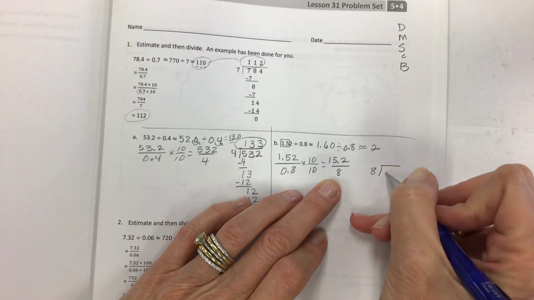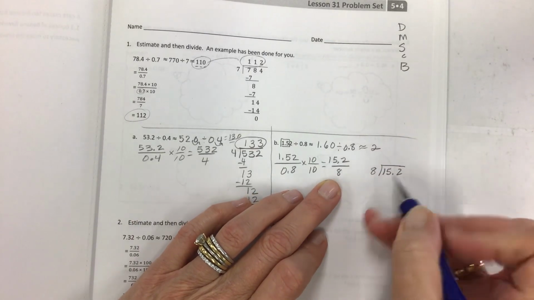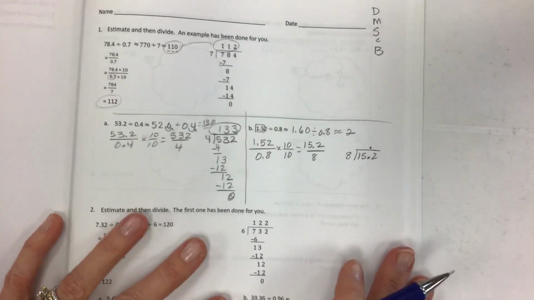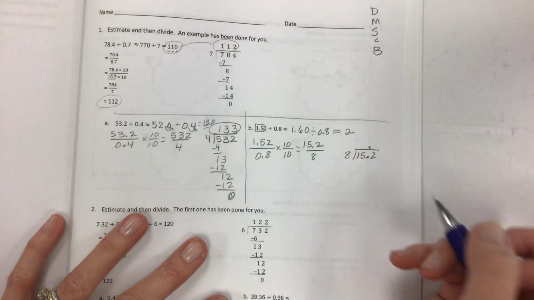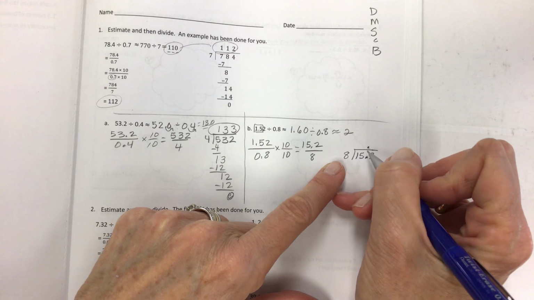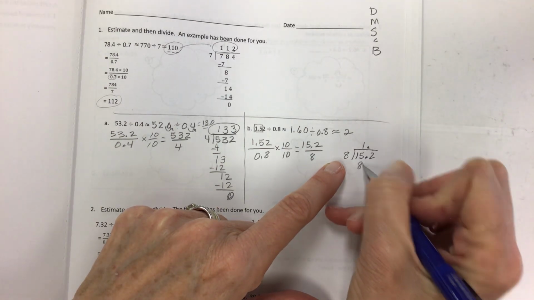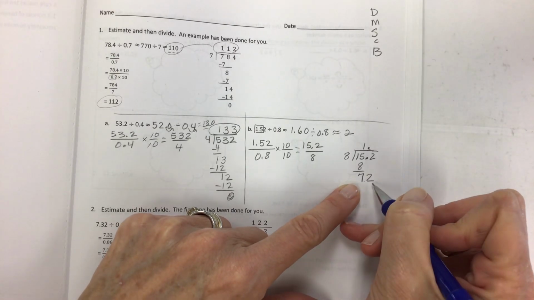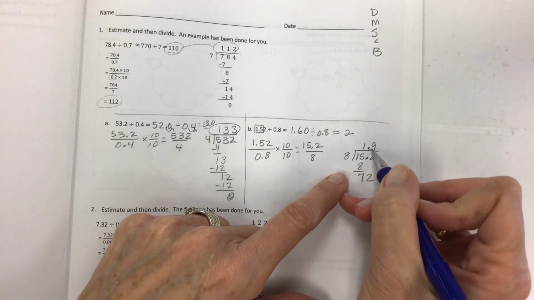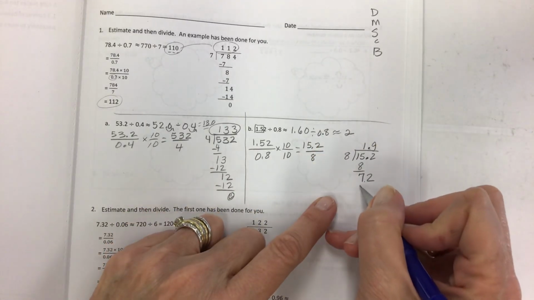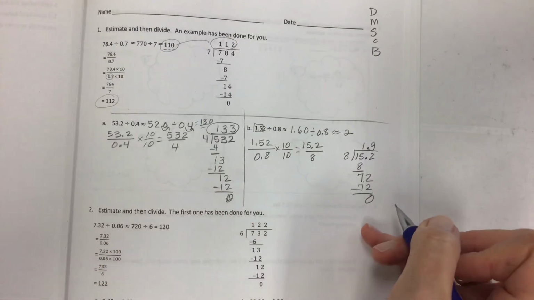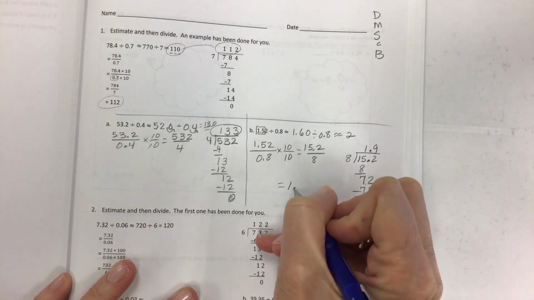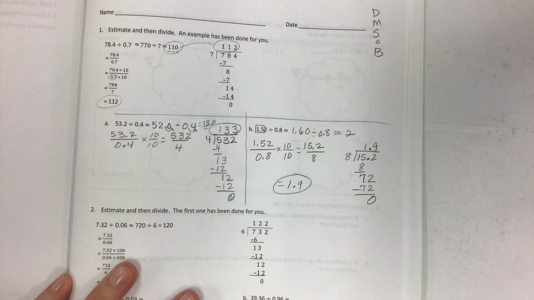8 is your divisor, 15.2 is the dividend. Now, if there's no decimal here, you just put that decimal right up on top and do that first before you get started so you don't forget about it. 15 divided by 8, I can't quite get to, so it's going to have a big fat remainder of 7. But then 72/10 divided by 8, there's my 1.9, which is super close to 2. 9 times 8 is 72, and I have 0 left over. So my actual answer, which apparently I'm supposed to put down here, is 1.9.